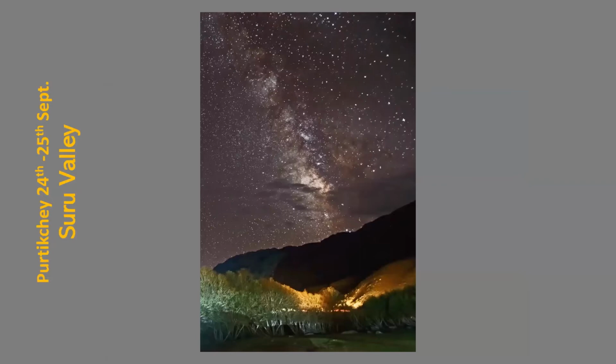This is my first Milky Way picture of my life. And thanks to Umesh Gugna ji, not only for inspiring me, but to get the genre completely filled up in my complete journey as a photographer. This was the only area which I never did. And this time I could do it. Thank you, Umesh Gugna ji. Thank you very much.